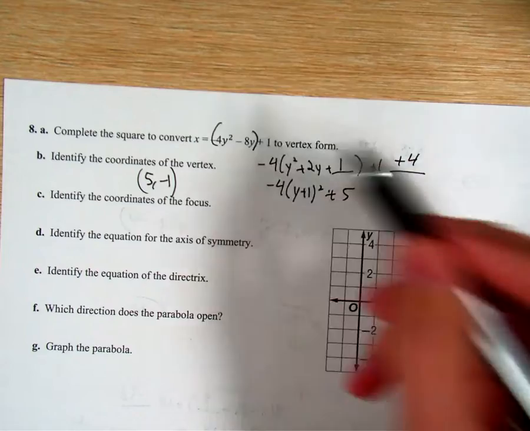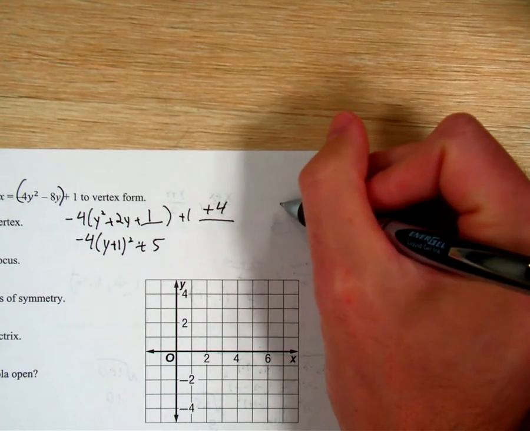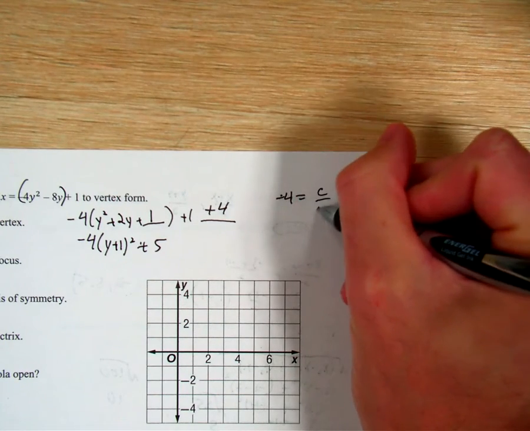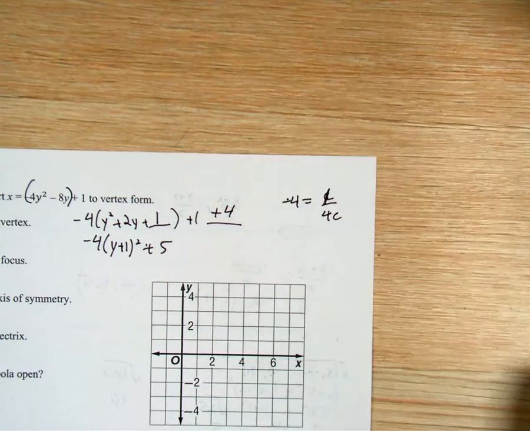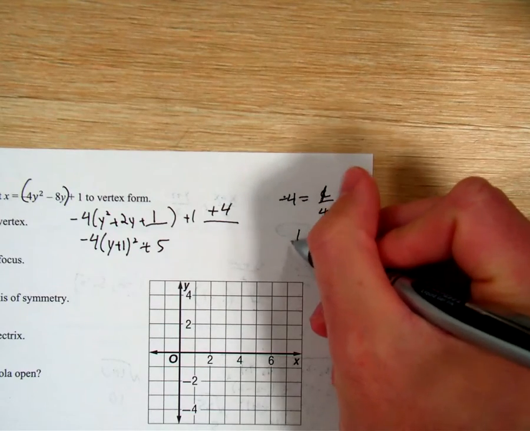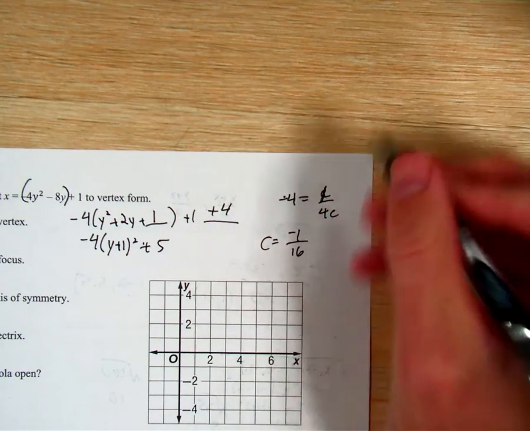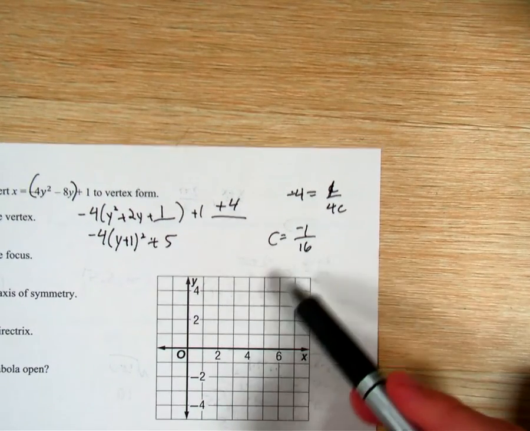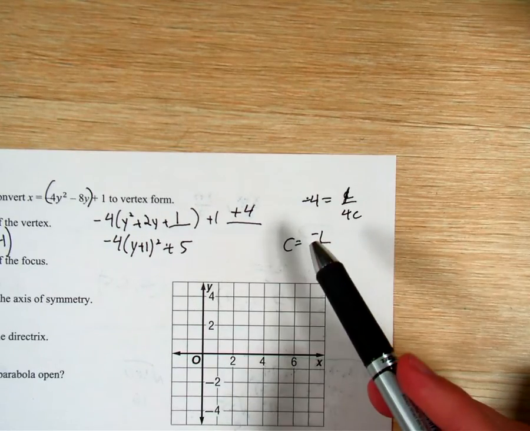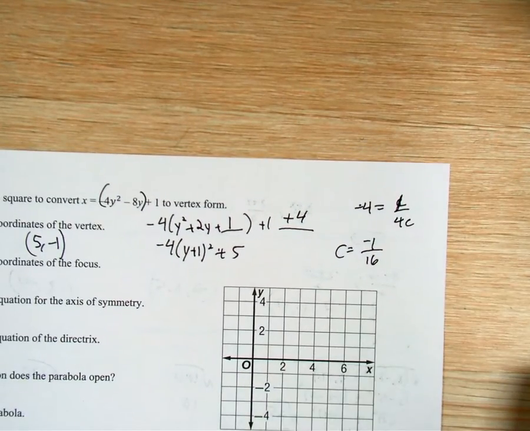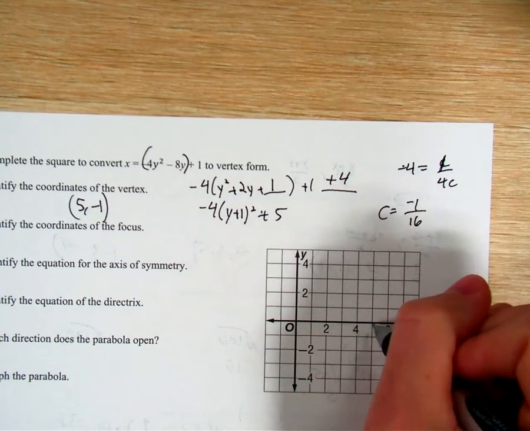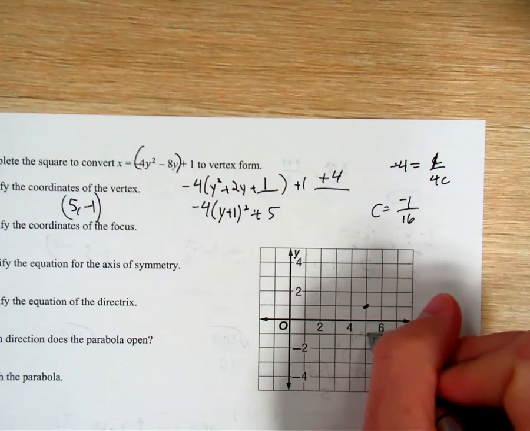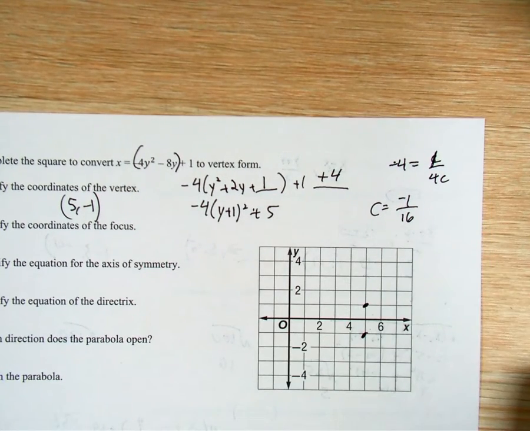Okay, my number in the front's a 4, so it's going to be the same concept as last time here. We're going to have a -4 equals 1 over 4c. Okay, it's going to be 1, c equals -1/16. The negative doesn't really matter. It's going to be a 16th because we're going both ways. Okay? So my vertex is at 5, negative 1.